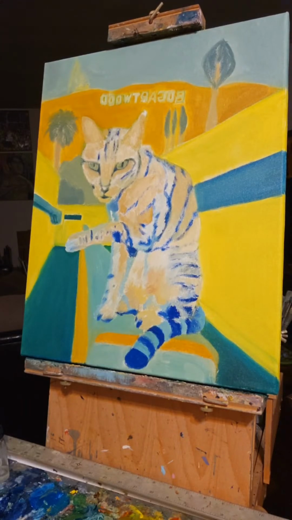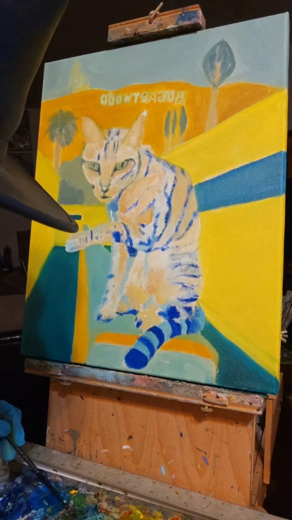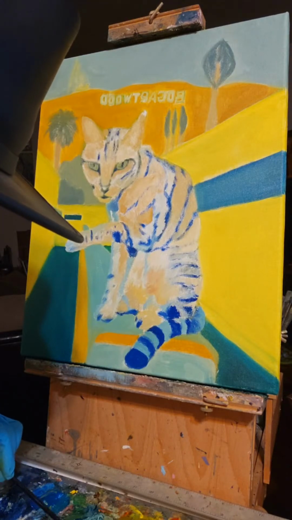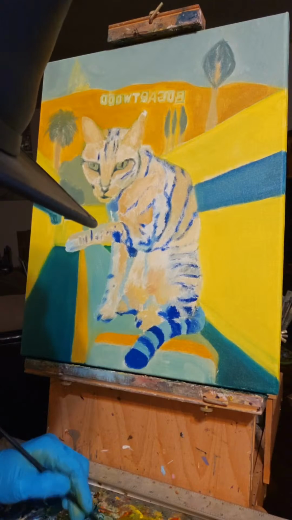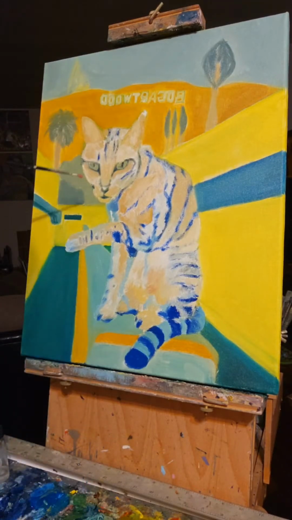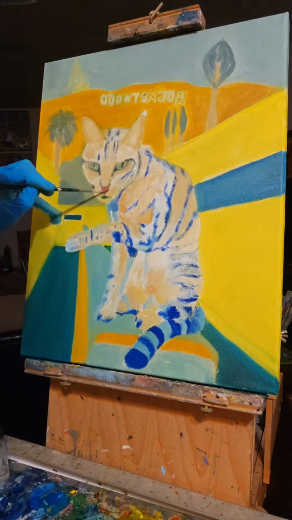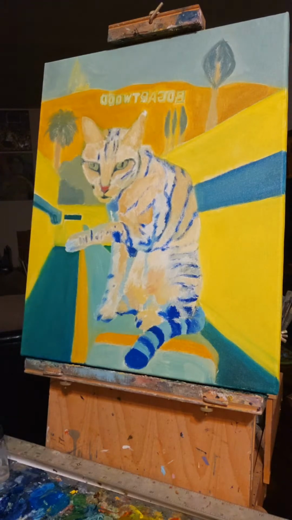Now's probably a good time to add little hints of red. Little pops of red here. It's a little too pink or too bright red. I want to tone it down a bit.